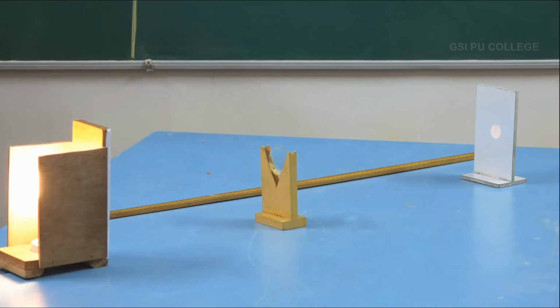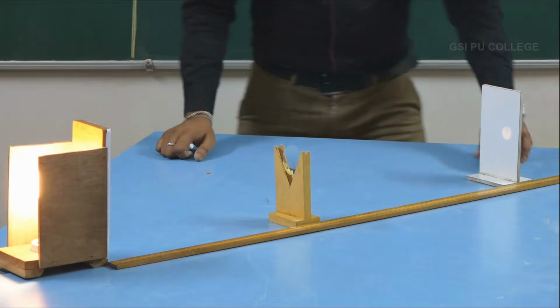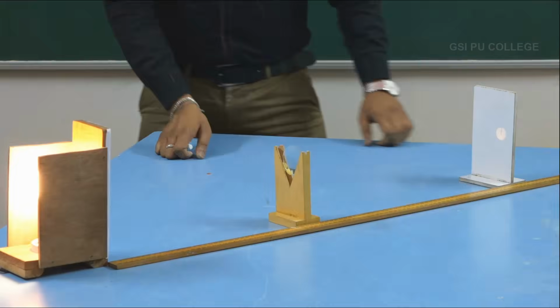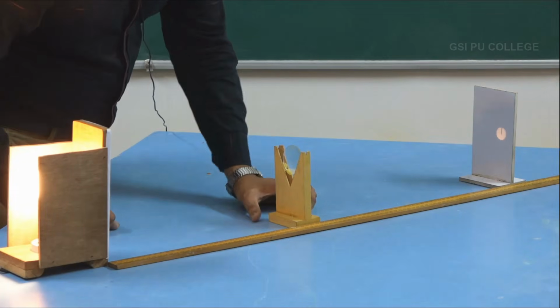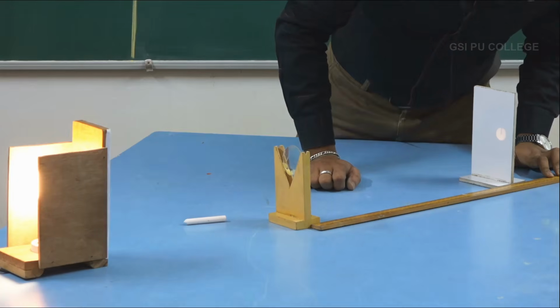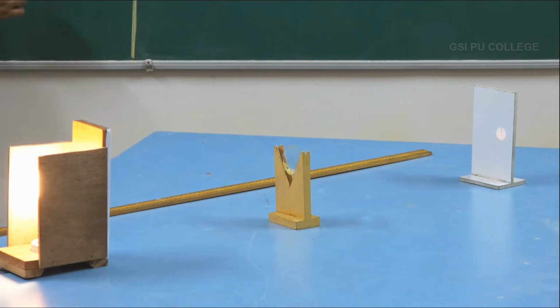Next, we will move on to the next trial. Increase the object distance to 38 centimeter. Let us form an image. Now the object distance is 38 centimeter. Let's find out the image distance. The image distance is 47 centimeter. Object distance of 38 centimeter, image distance is 47 centimeters.